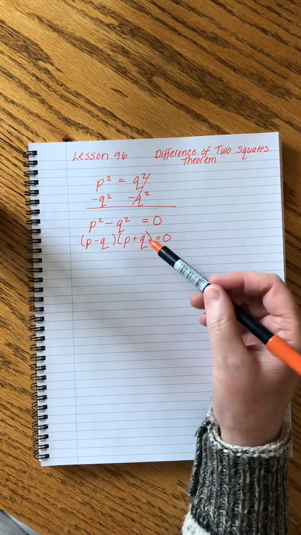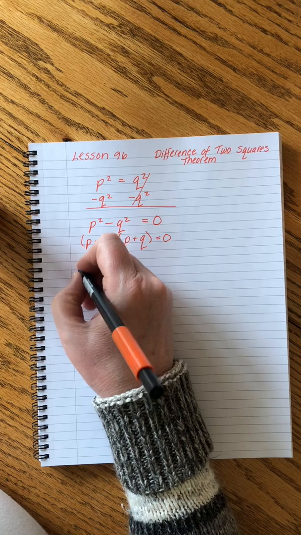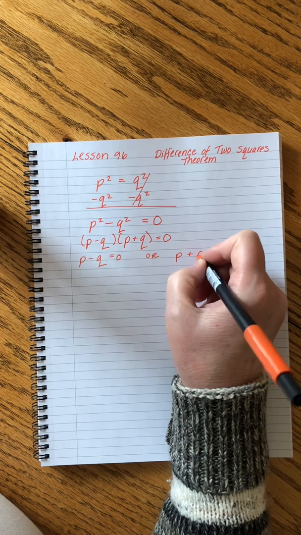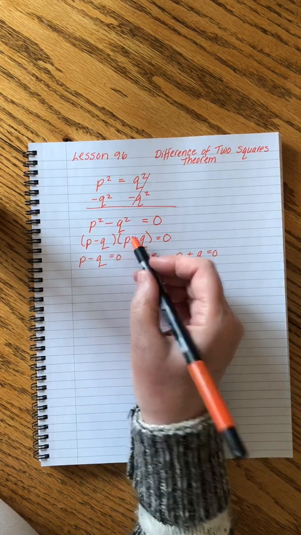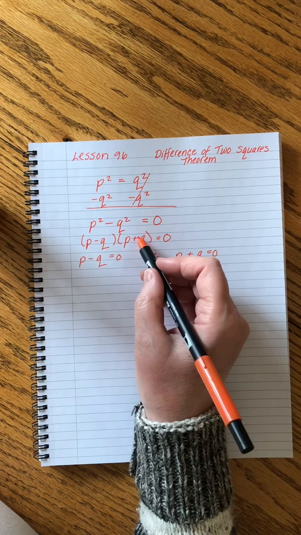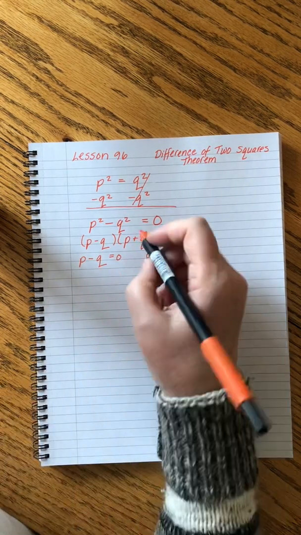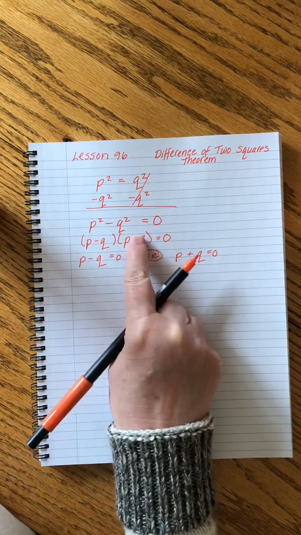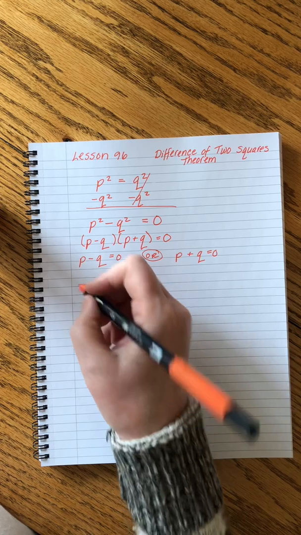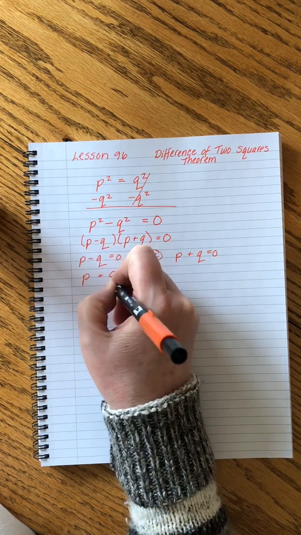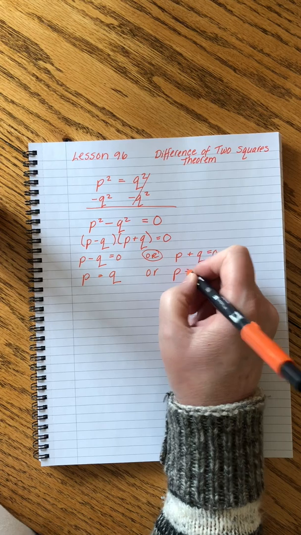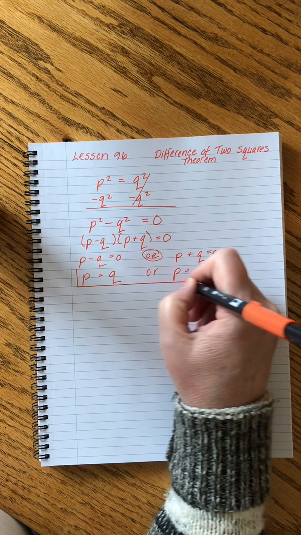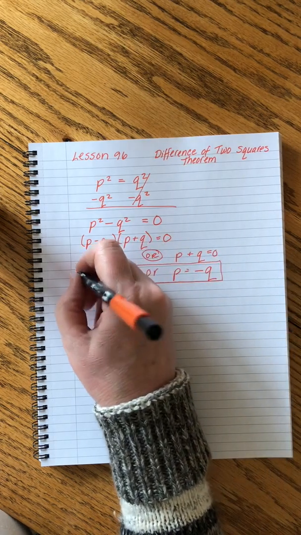Okay, now we know how to solve something like this too. We say either p minus q equals 0 or p plus q equals 0. Because when two things multiply to equal 0, one or the other of them has to be 0, right? So we can move ahead in our solving by saying either this one's 0 or that one's 0. And then we do a quick little bit of algebra here and we get p equals q or p equals minus q. This is the shortcut we were looking for.